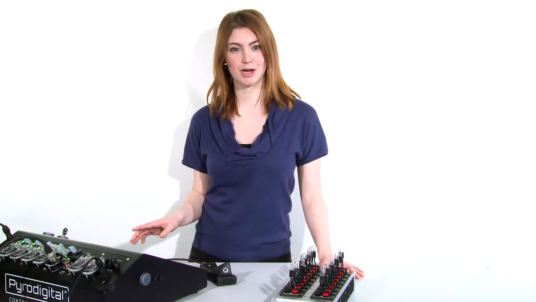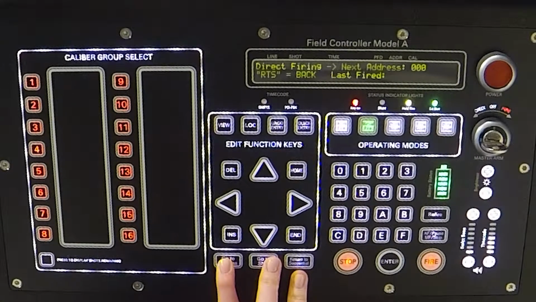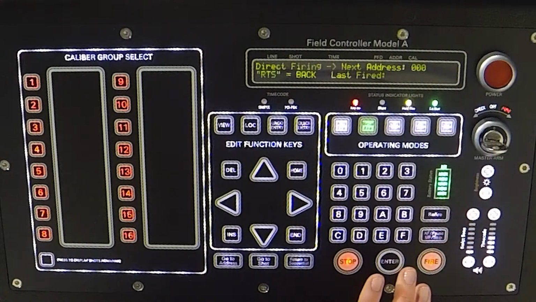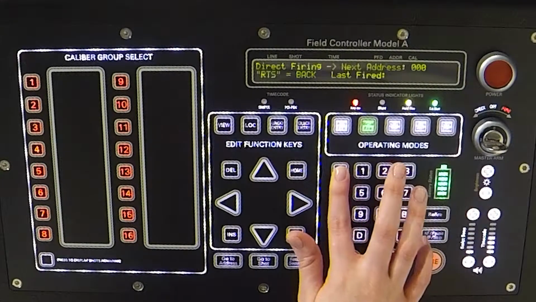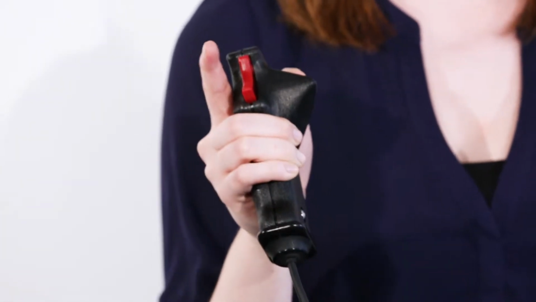To enter direct firing in the manual fire operating mode, press Go to Address. Now simply type in a 3-digit firing address. In this case I will do 060. Now you can fire by using either your deadman picker or the keyboard. Hold the Enable key and press Fire.